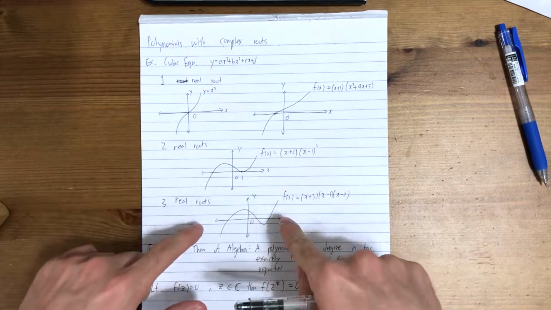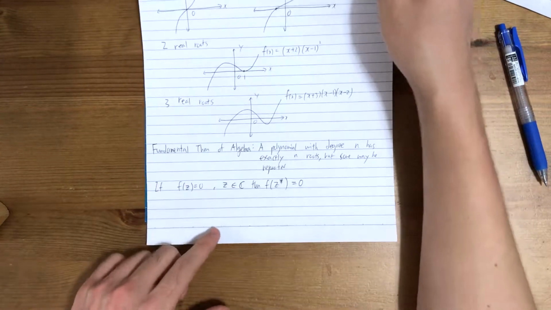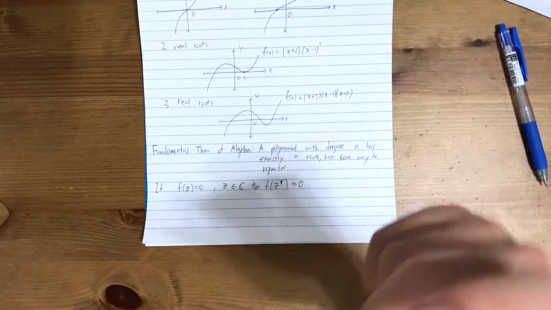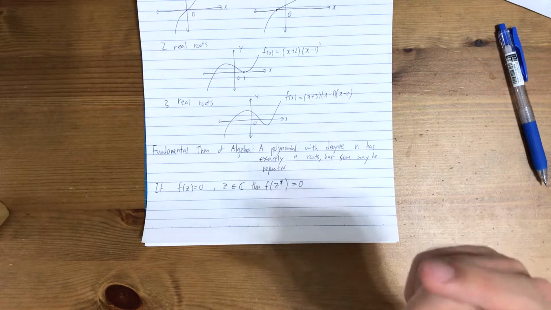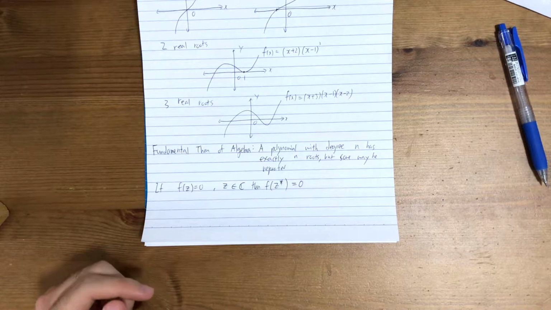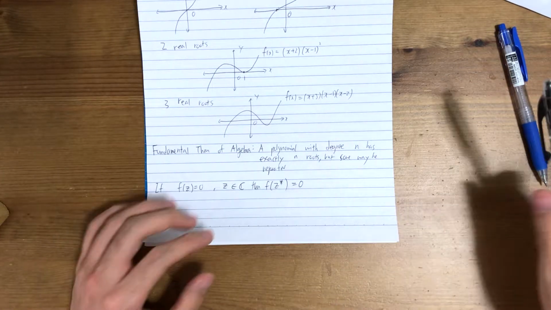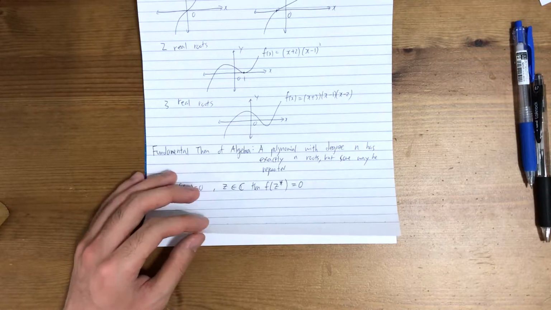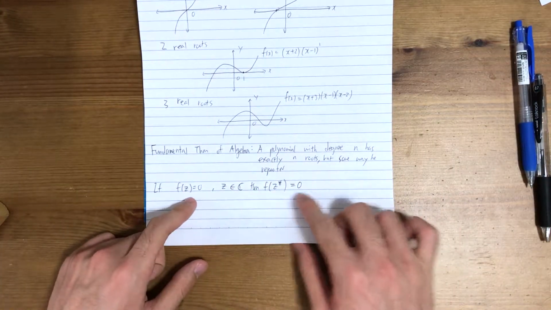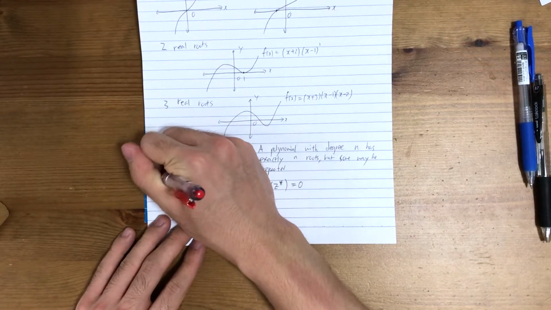That's why we cannot have a case of 3 complex roots, because if one complex number is a root, then its conjugate must also be a root. So for every polynomial that we see, there must be an even number of complex roots. There can never be an odd number of complex roots, okay? That's the main thing that we have to remember from here.